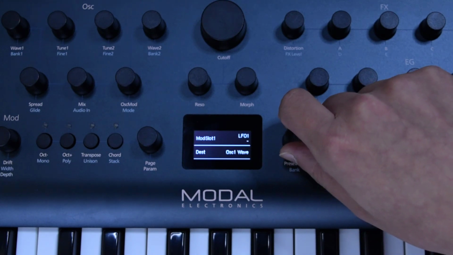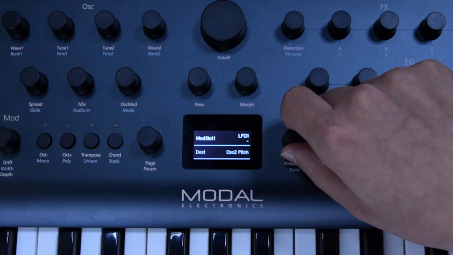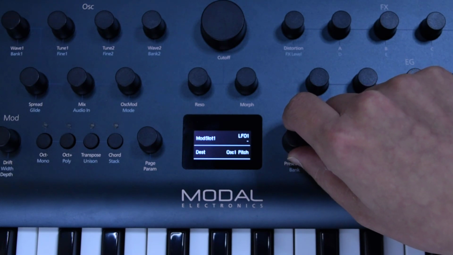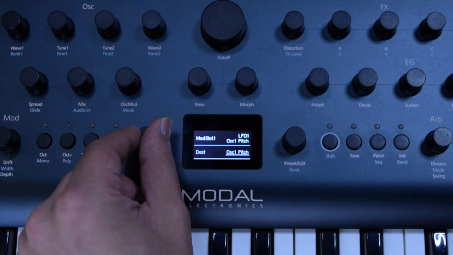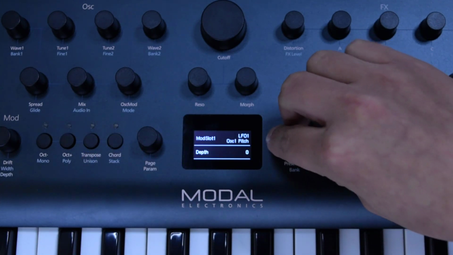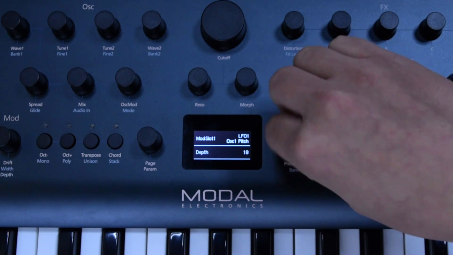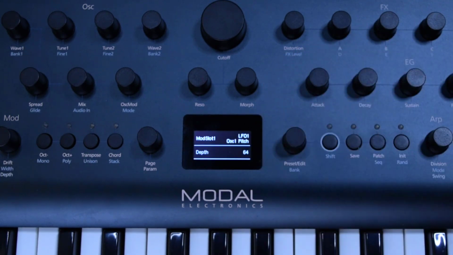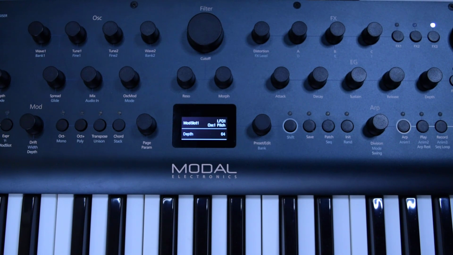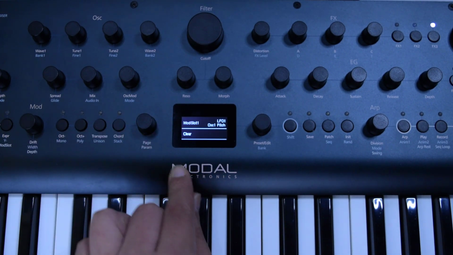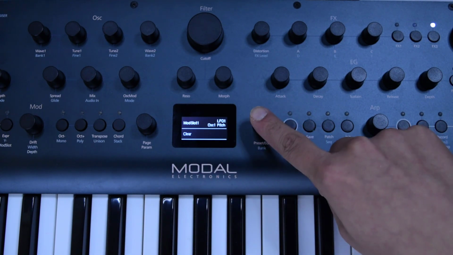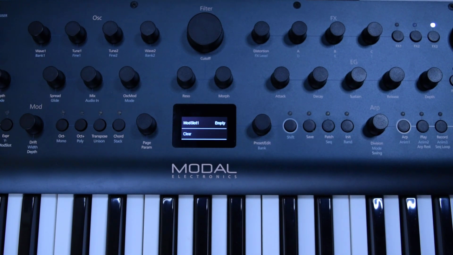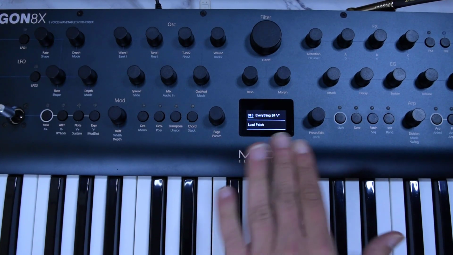Now, if I move over there, now we need to select the destination, and you have a lot of different destinations. So let's say that I want, again, to do the oscillator 1 pitch. Once you're ready, you push, and it's going to confirm, and you move on to the next one, and it's going to say how much you want to do. So if I play a key and go up, this is going to modulate the pitch. It's that simple. Now, if I keep moving forward, you can clear. So if you want to remove whatever you did on this modulation slot, you just push and it's going to clear that slot. So back to patch and just back home.